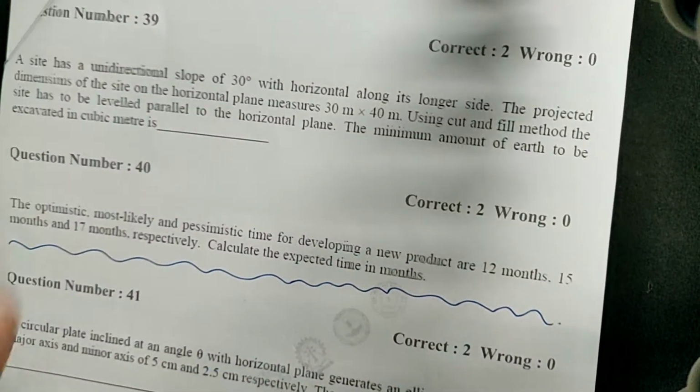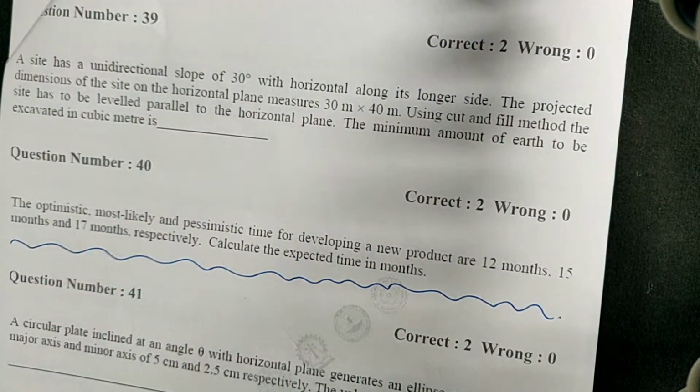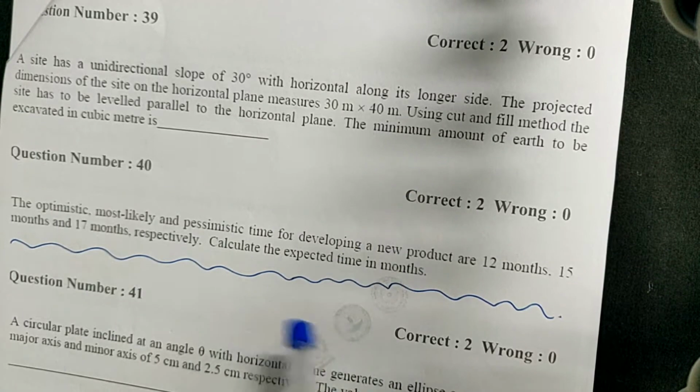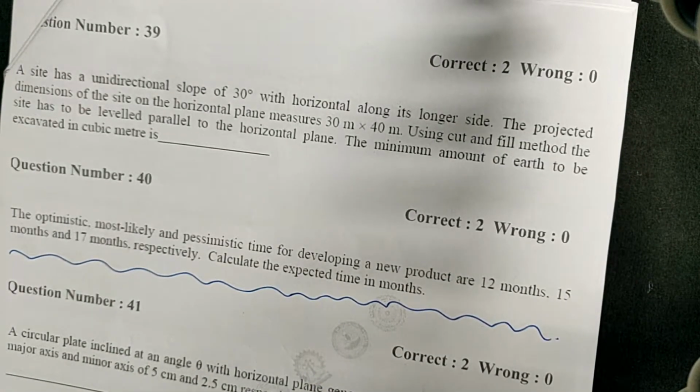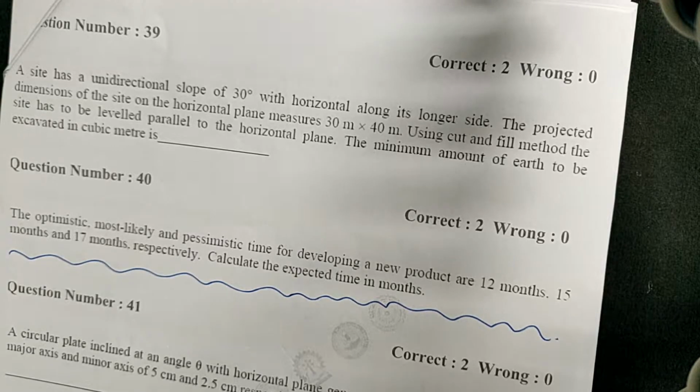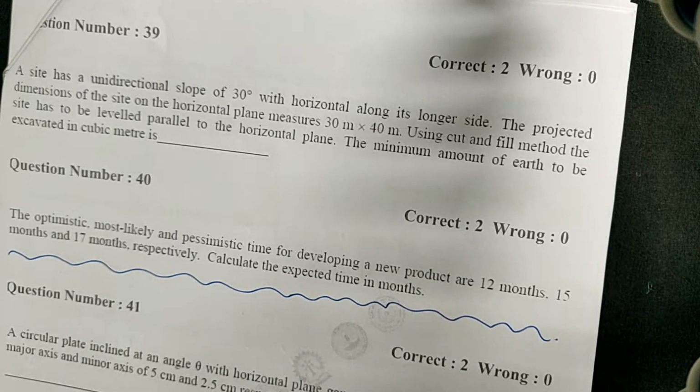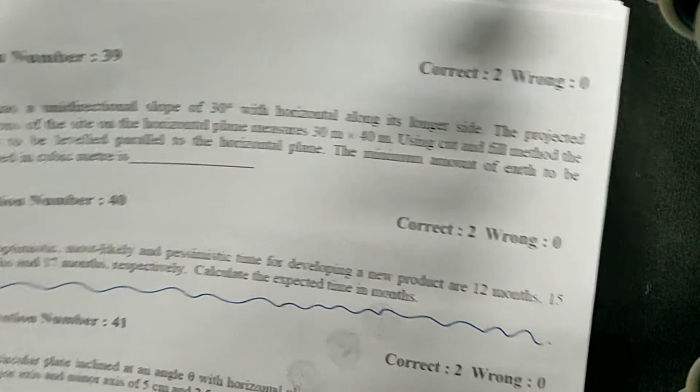Let us start. The question says, a site has a unidirectional slope of 30 degrees with horizontal along its longer side. The projected dimension of the site on the horizontal plane measures 30 meter by 40 meter. Using cut and fill method, the site has to be leveled. The minimum amount of earth to be excavated in cubic meters is, so let us see.